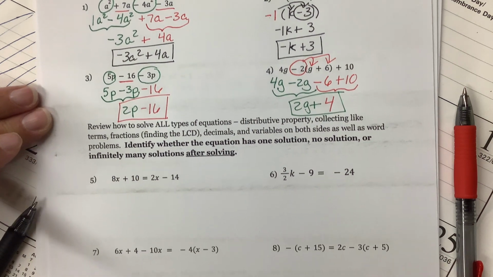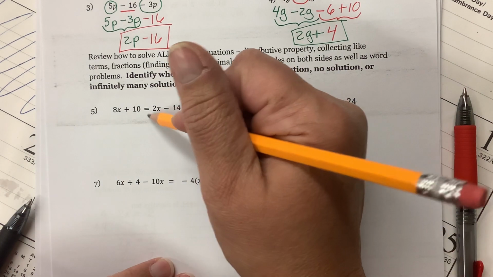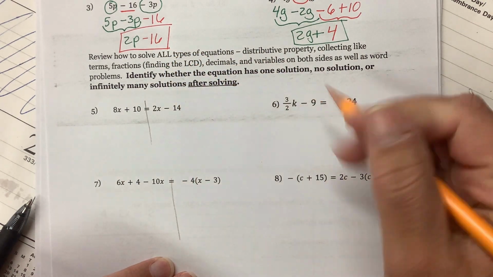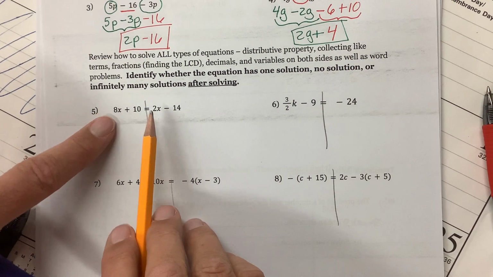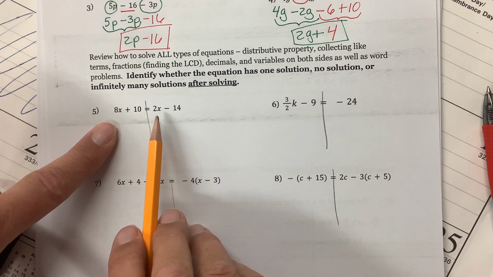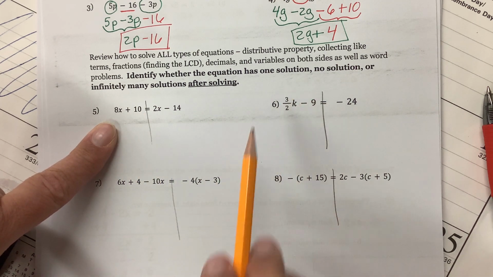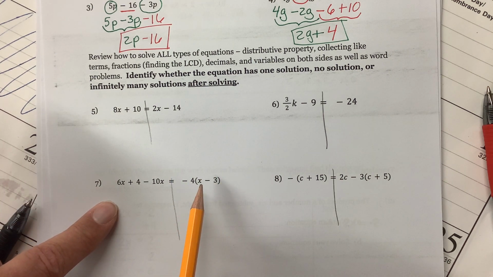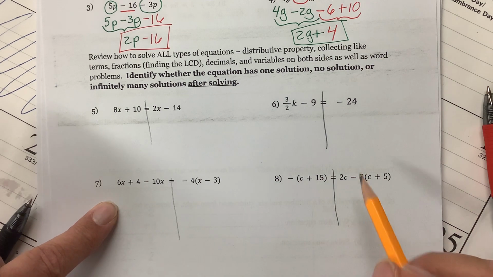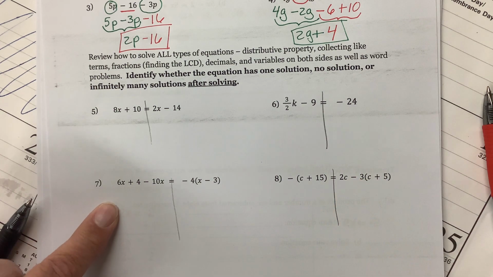Okay, so let's try this. Now, I'm going to draw a line through my equal signs on all of them because I'm looking to see if there's variables on both sides. If there's variables on both sides, you have to do the inverse to move it to the opposite side. This only has variables on one side. That's good. This has variables on both sides and distribution. There's a lot going on in that problem.